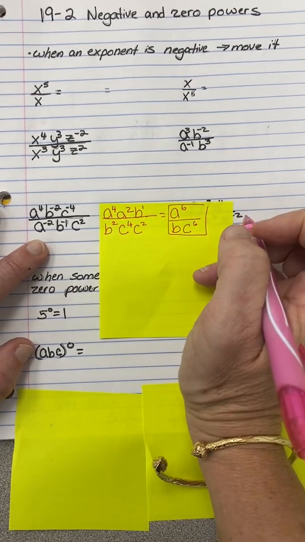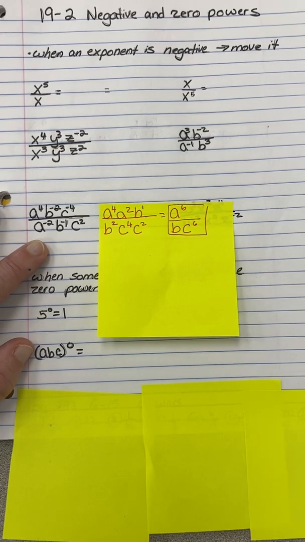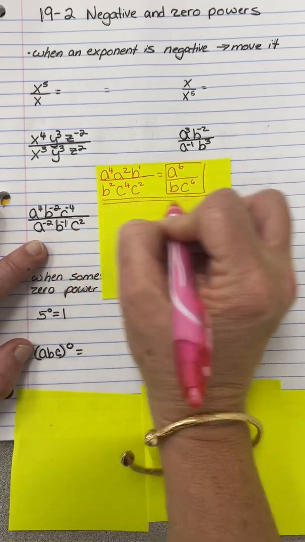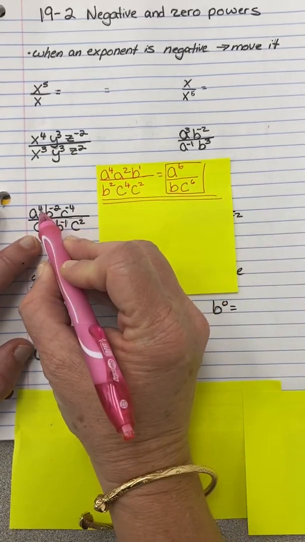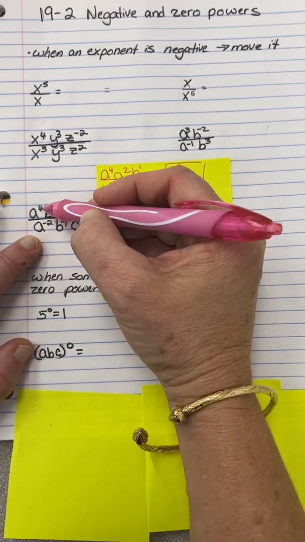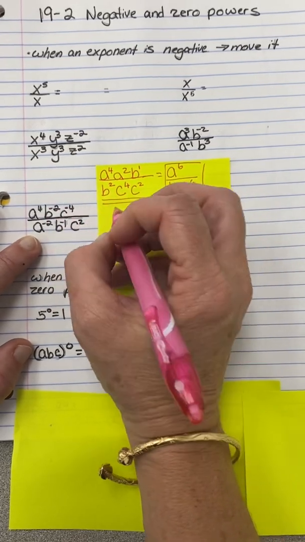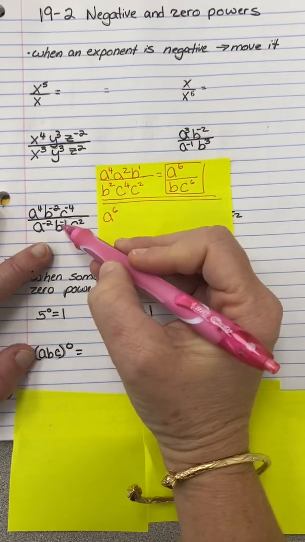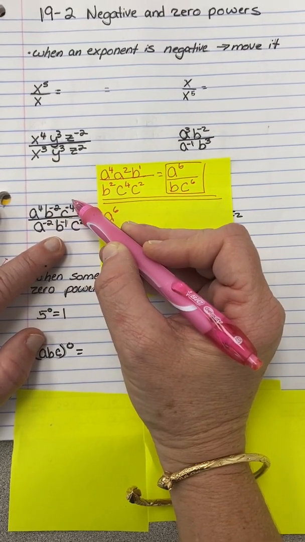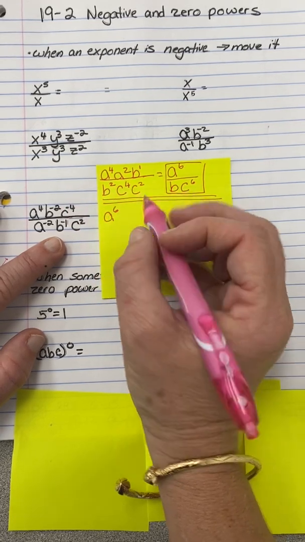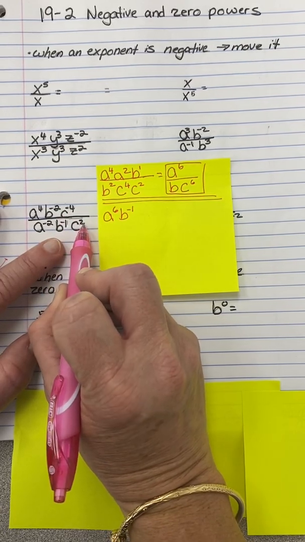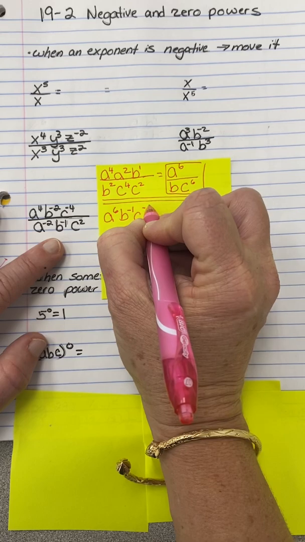Now, let's say you're someone that's doing the shortcut. I just want to show you that the shortcut will still work. With the same problem, if you were doing it the shortcut way, which was just subtracting, you'd say 4 minus negative 2. We're just looking at the exponents here. 4 minus a negative 2 is 4 plus 2, which is a to the 6th. Here, b: negative 2 minus negative 1, that's negative 2 plus 1, which is negative 1. Here, negative 4 minus 2 is negative 6.